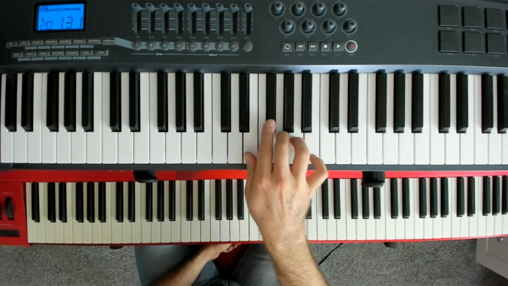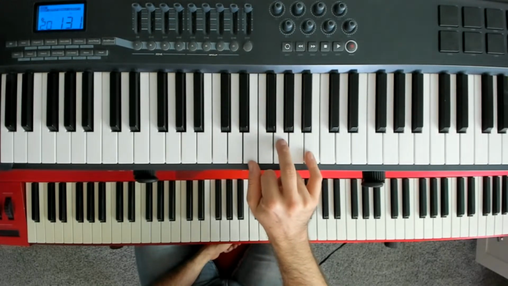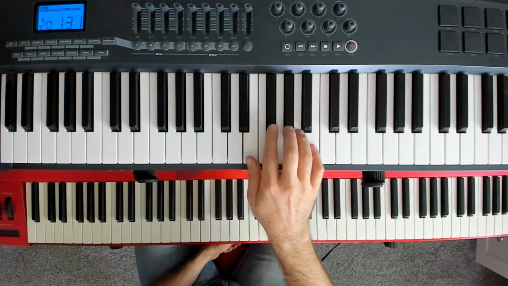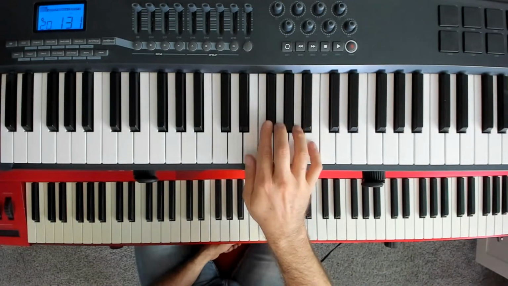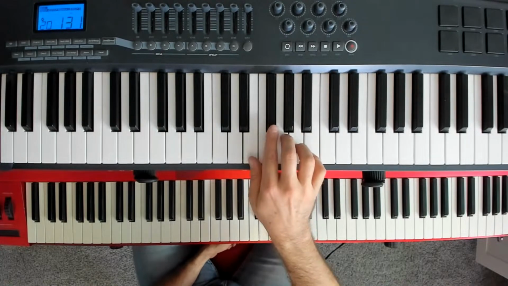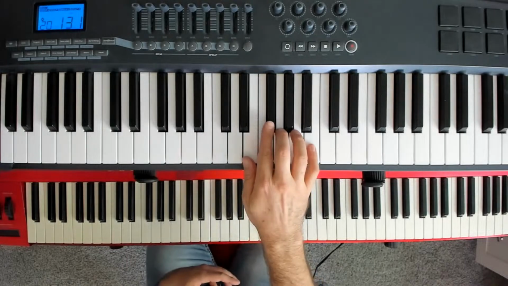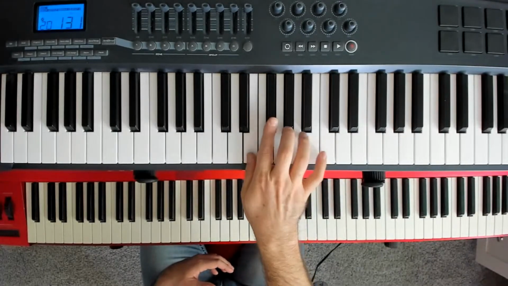It's a pentascale. Technically, this is E minor. The E major pentascale does that right there. So this is the E minor pentascale. It's a simple 5-note scale, but I'm just using those 5 notes.